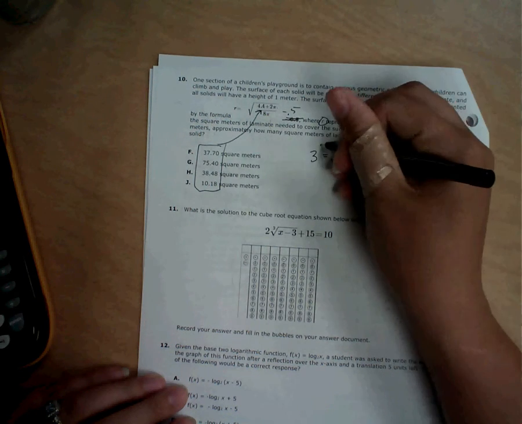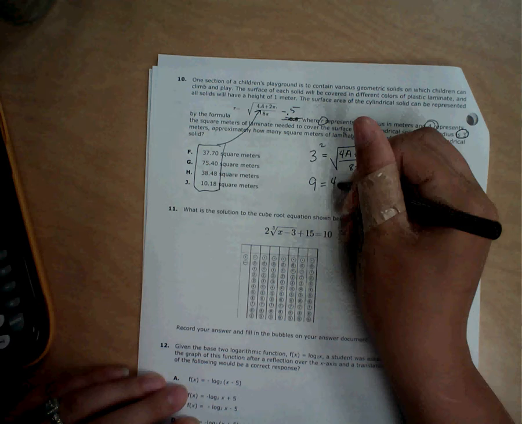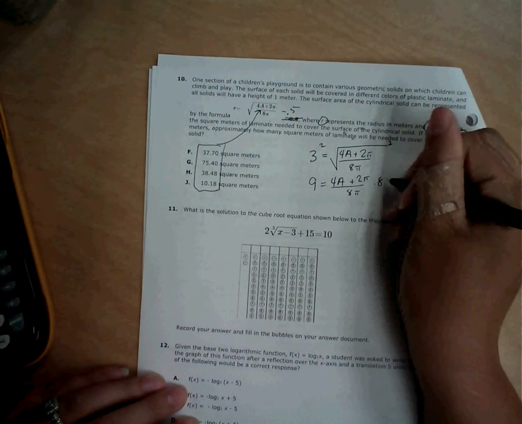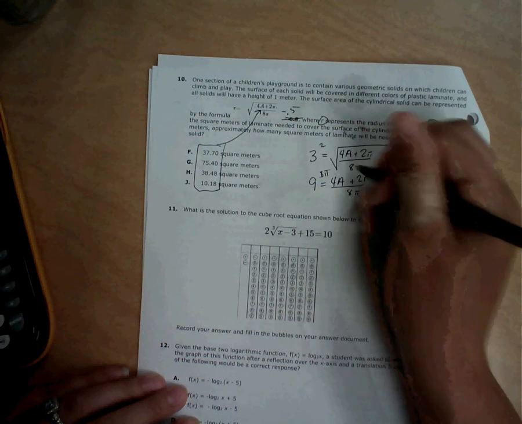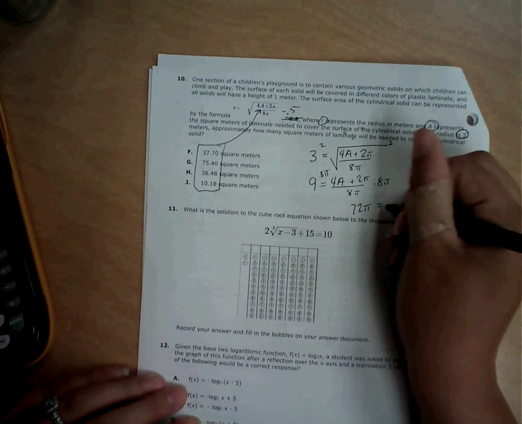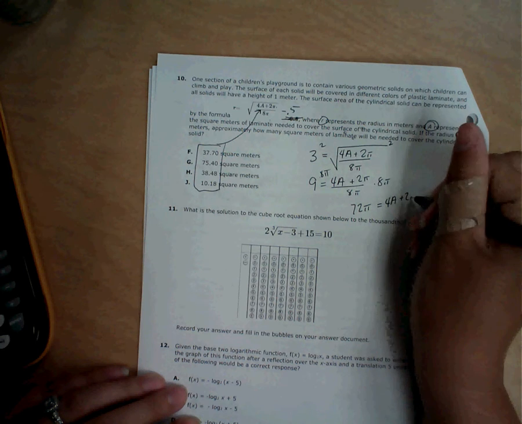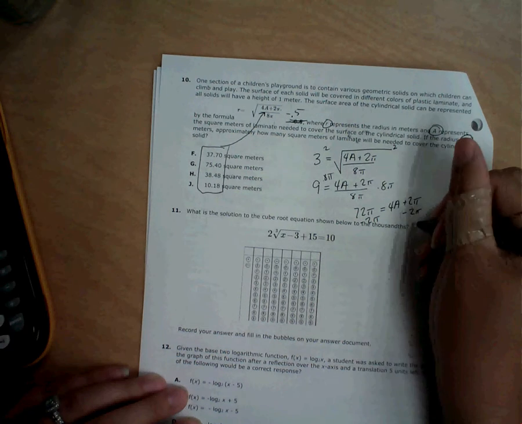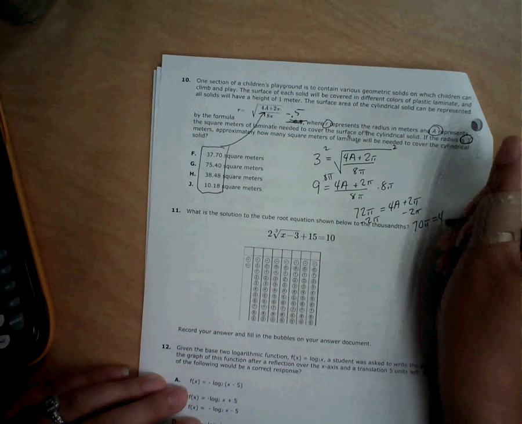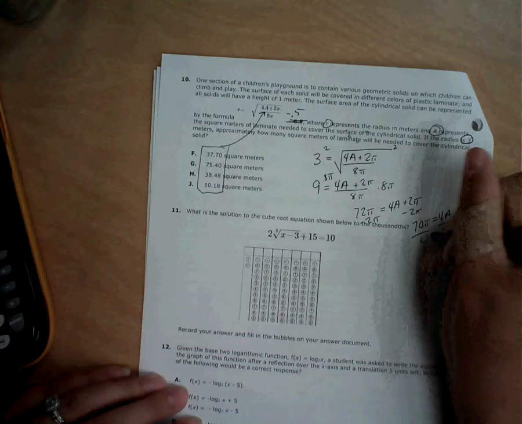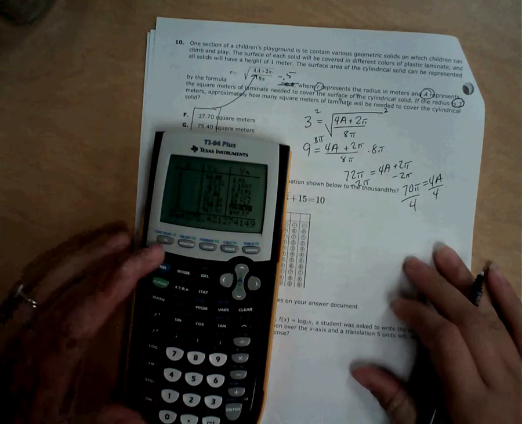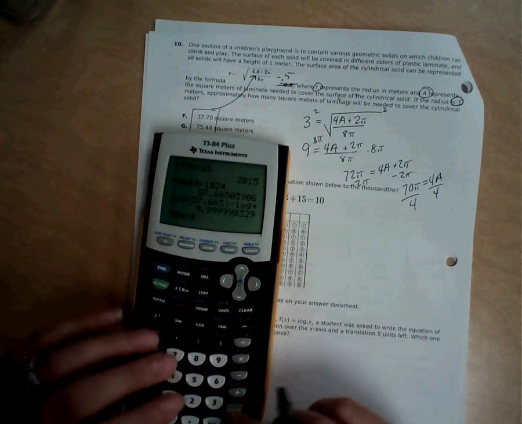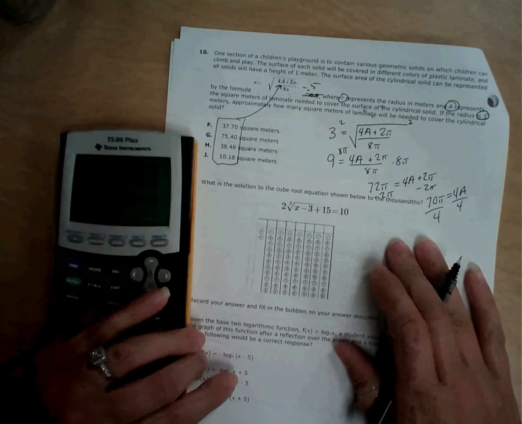So I'm going to square both sides. That gives me 9 is equal to (4a plus 2 pi) divided by 8 pi. Then I'm going to multiply both sides by 8 pi. That gives me 72 pi is equal to 4a plus 2 pi. Subtract 2 pi. So 70 pi is equal to 4a. Divide by 4. So 70 pi divided by 4 is 54.97.